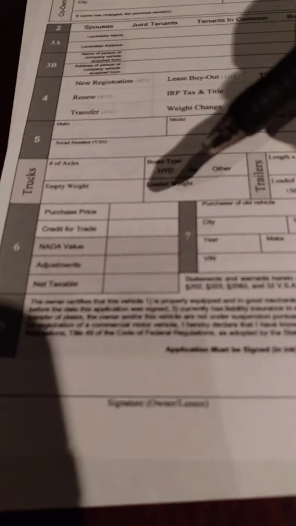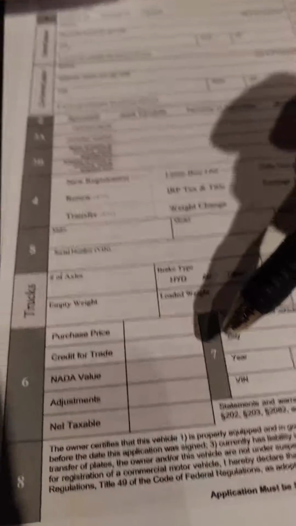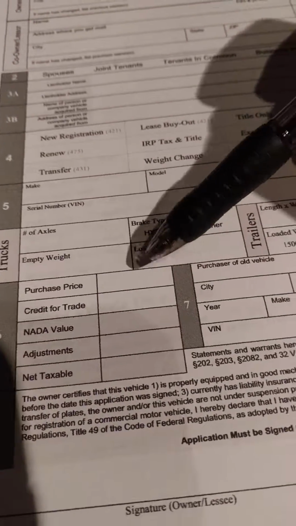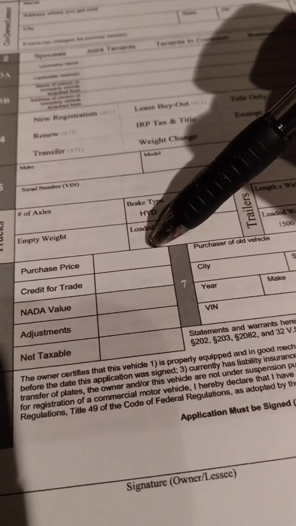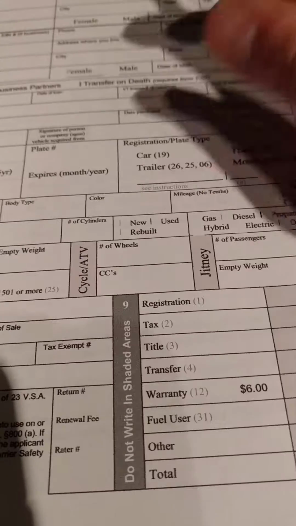Okay, I'm back. So once you do all this, I was trying to look for my other one that I filled out with the actual. So once you do that, whatever yours ends up being, put the price, and then the net taxable, that's what it's going to be able to be taxed off to.